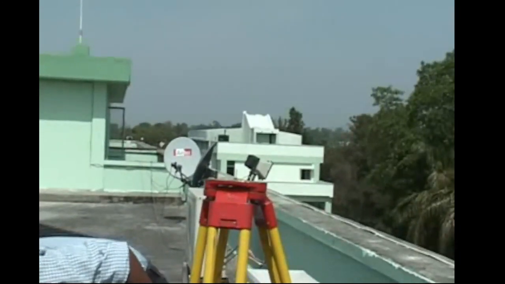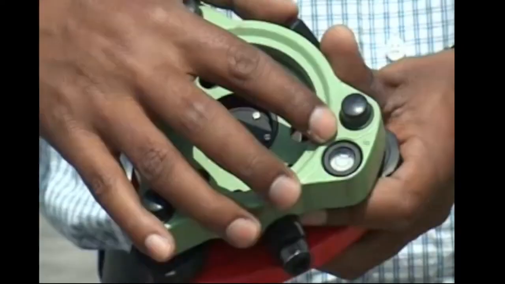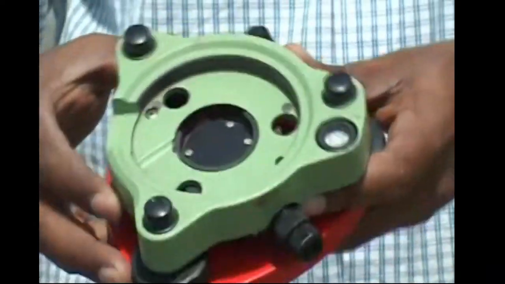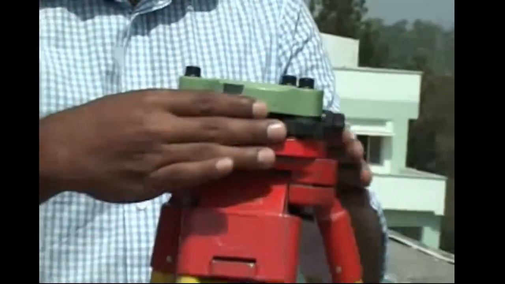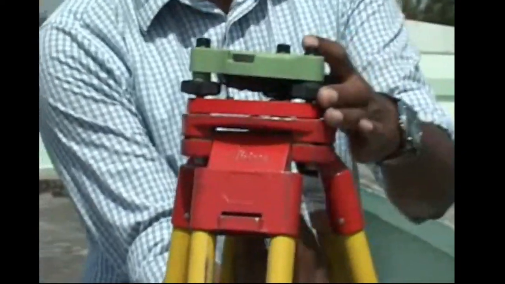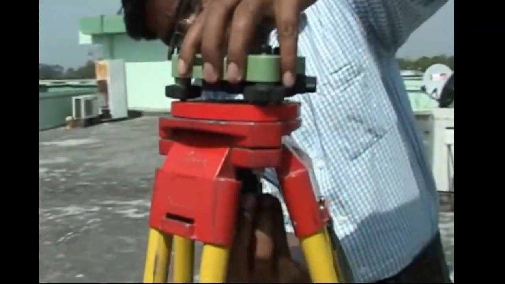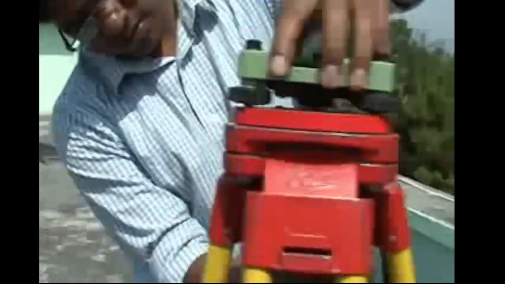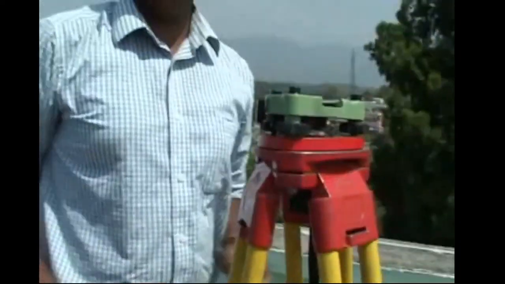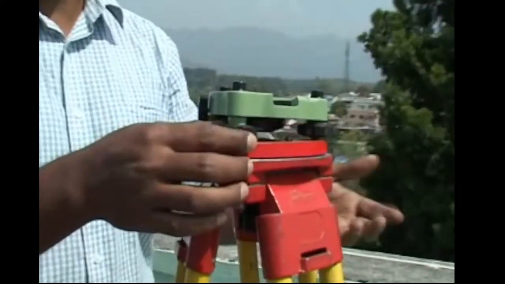And then here is a tribrach, which has got a spirit bubble. This bubble will help me in doing the fine leveling. So I'll be placing this over here. This tribrach has got 3 screws which will help me in fine tuning the leveling process.